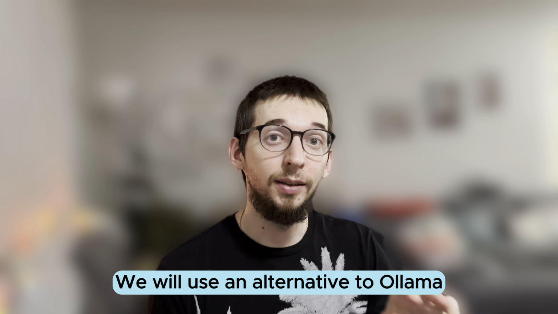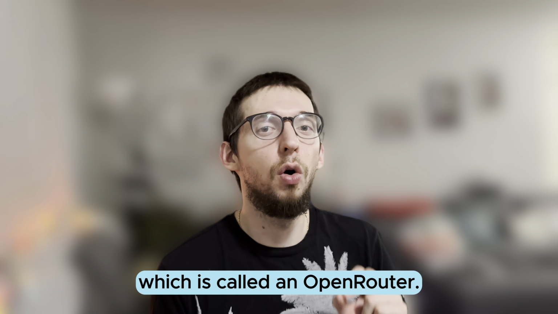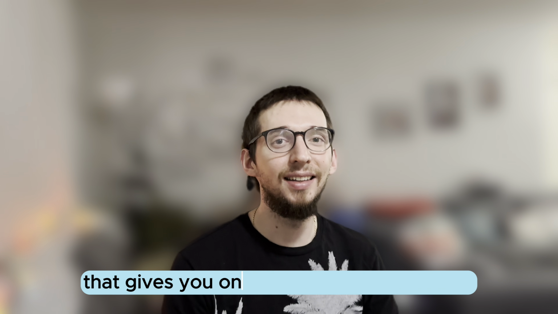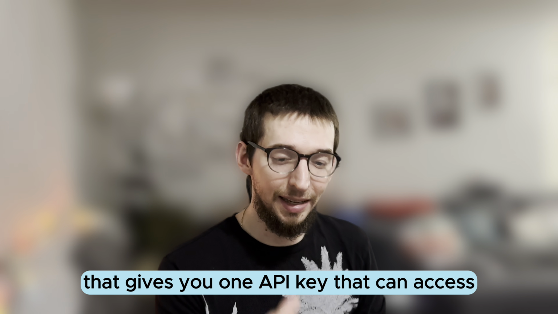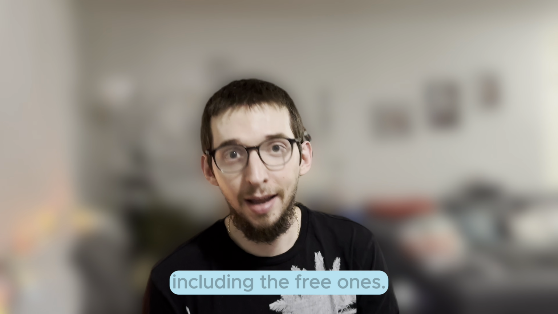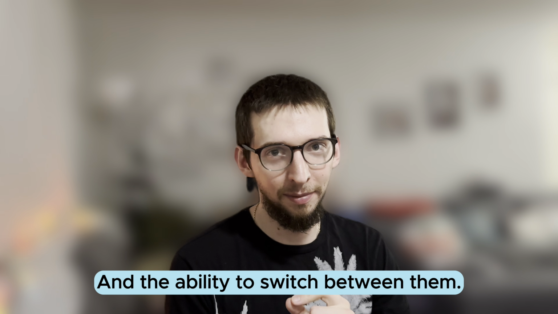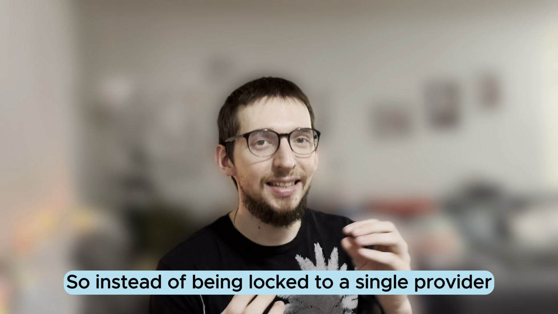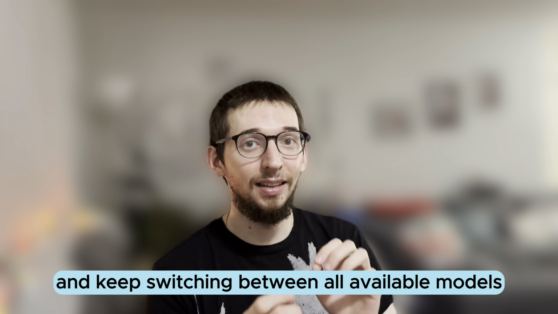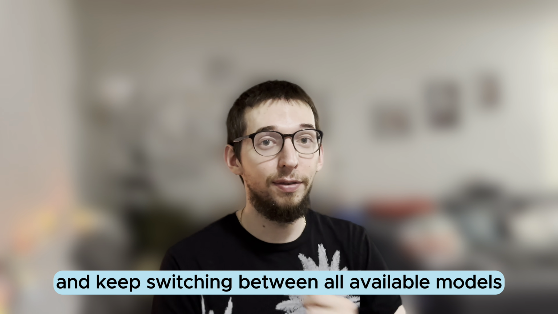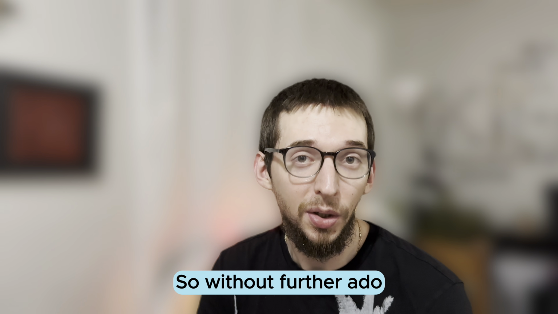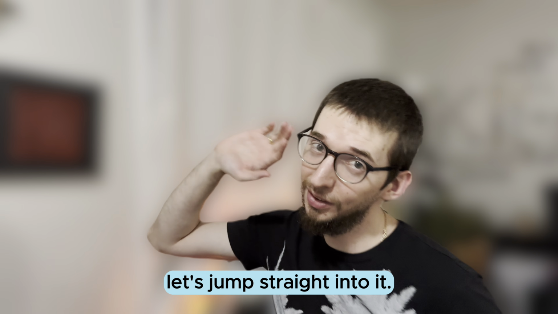We will use an alternative to Ollama, which is called OpenRouter. In a nutshell, OpenRouter is a cloud API that gives you one API key that can access multiple AI models, including the free ones, and the ability to switch between them. So instead of being locked to a single provider, we can use this single API key and keep switching between all available models, virtually giving us unlimited access. So without further ado, let's jump straight into it.